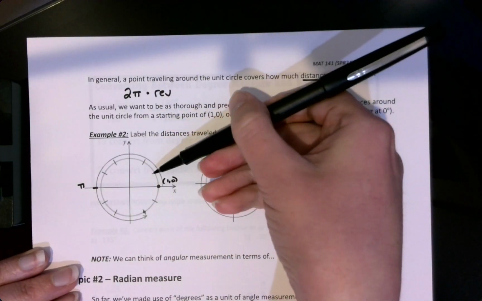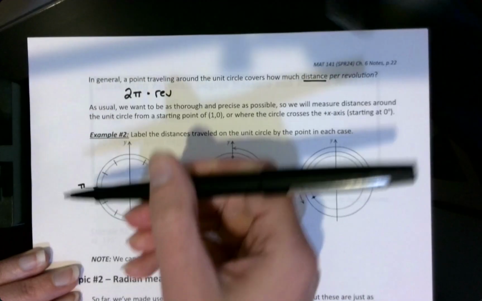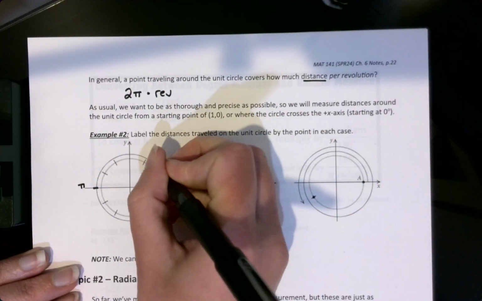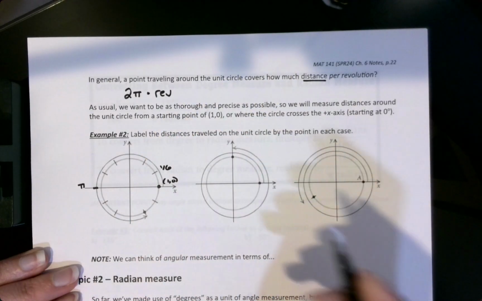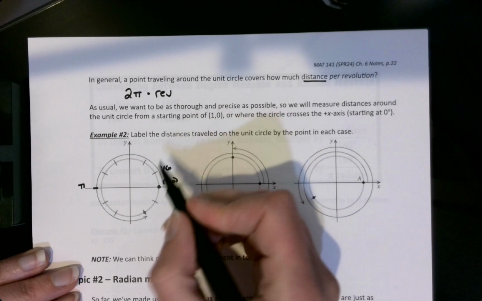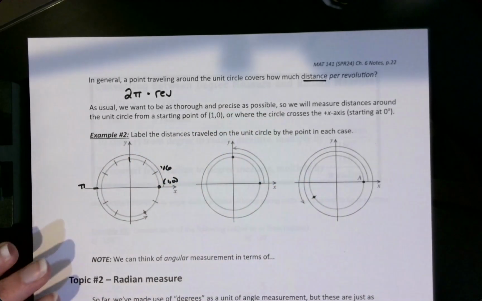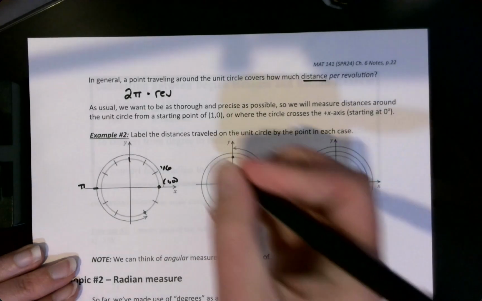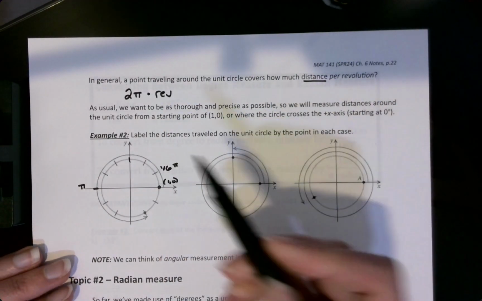So I have 1, 2, 3, 4, 5, 6. So these markers are each the size of 1/6 as the fraction, since there are 6 of them in a single pi fraction.